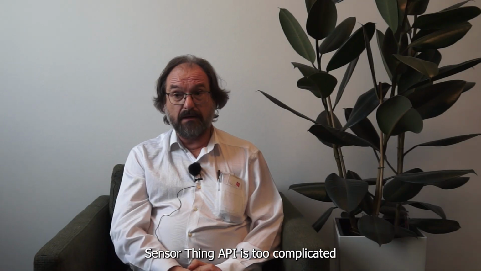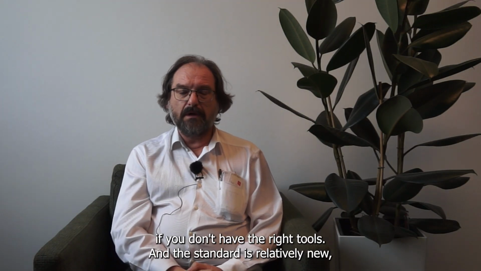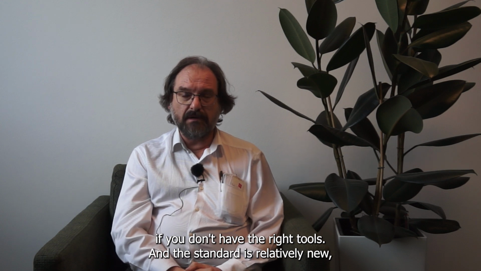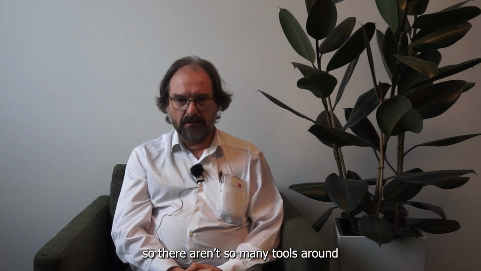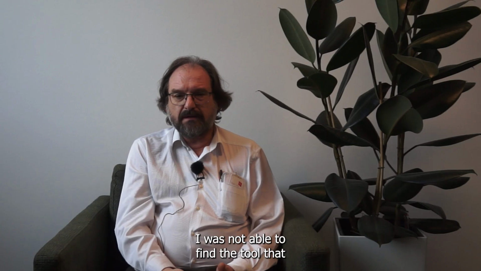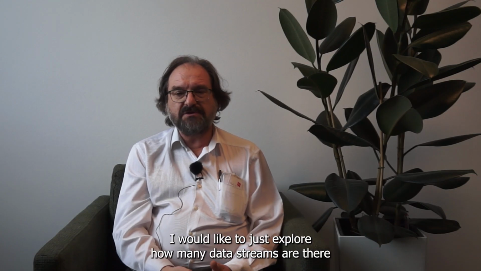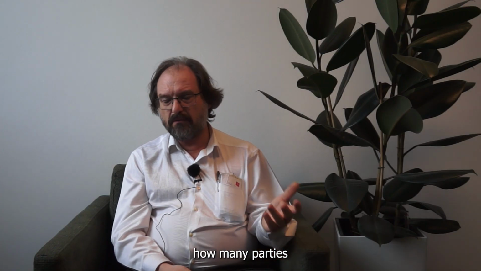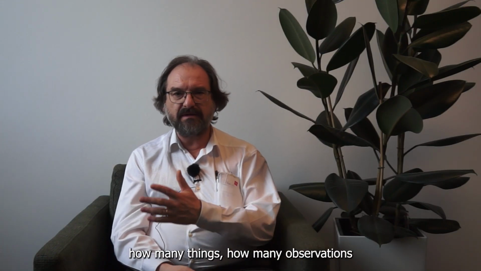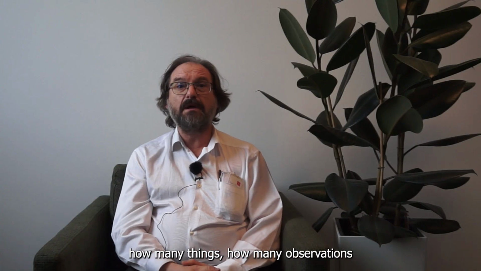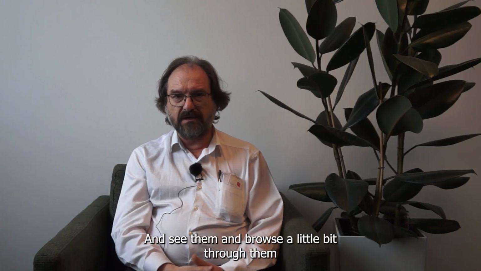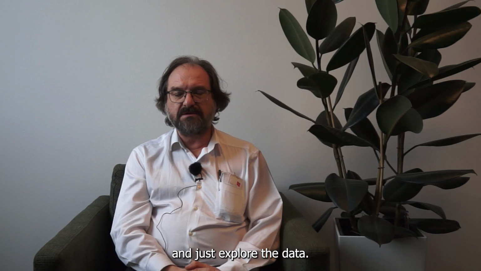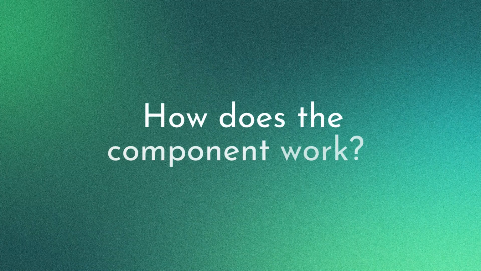Sensor-thing API is too complicated if you do not have the right tools. And the standard is relatively new, so there aren't so many tools around. I was not able to find the tool that I would like, to just explore how many data streams there are, how many parties, how many things, how many observations, and see them and browse a little bit through them and just explore the data.